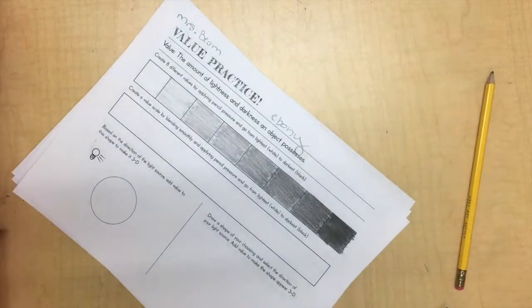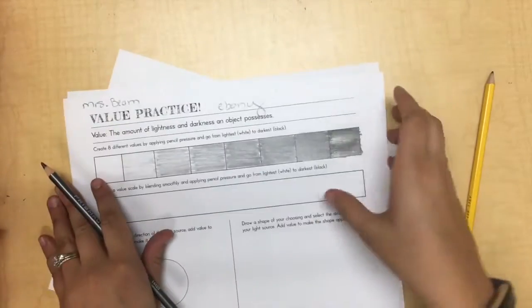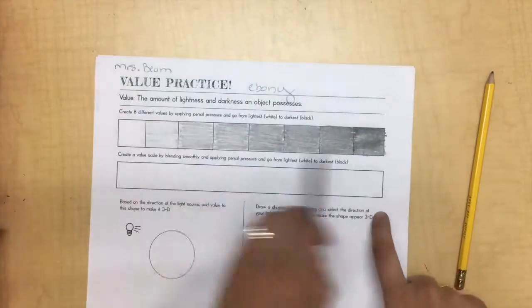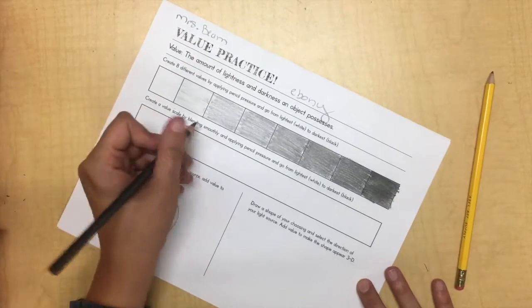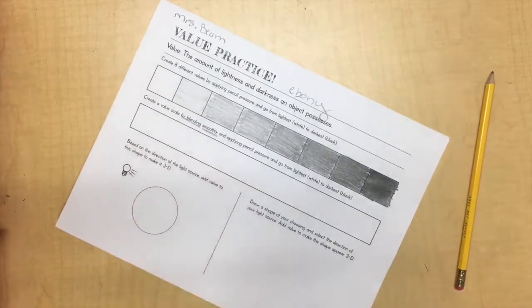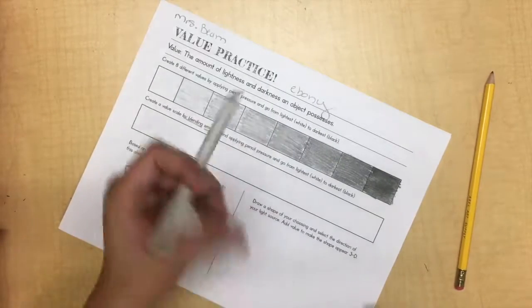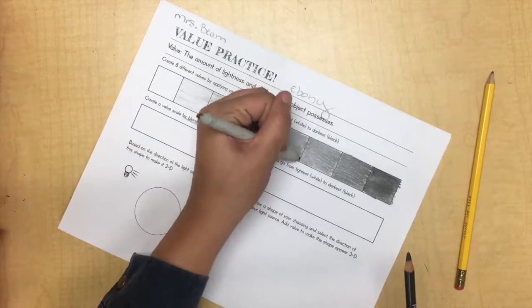Okay, so now that I have this done, pretty good. I see some areas that I could have definitely improved on for that first one. But now that I have these done and a clear transition of values, I'm going to come down and create a value scale by blending smoothly. You might have noticed that I used the blending stick a little bit on these just to clean them up, because it bugs me when they're not nice and neat.